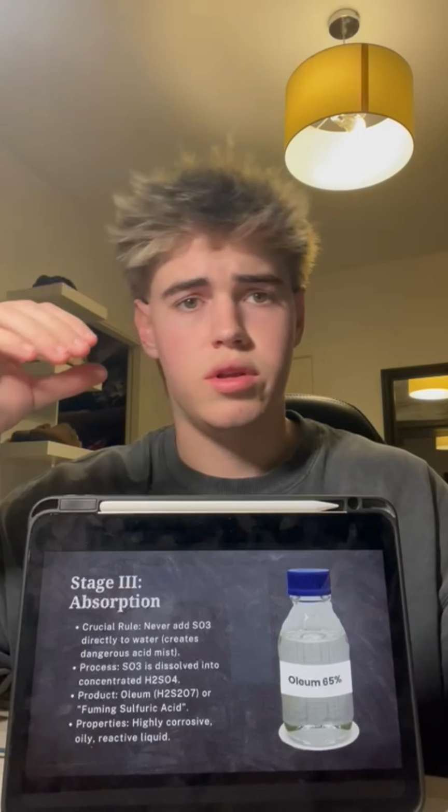Stage 3. The production of oleum. This stage is called the absorption tower. This is where the gas is going to become a liquid. But this is a delicate operation requiring precise engineering.